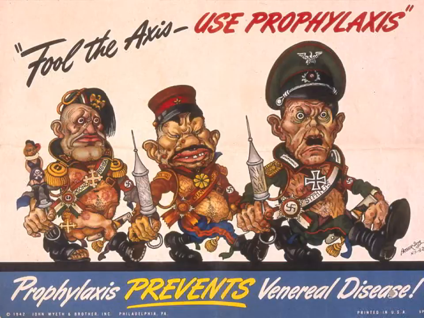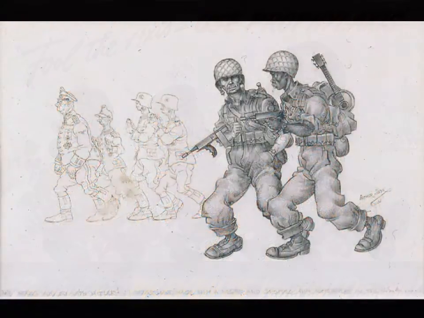These were made into posters and hung in the barracks of soldiers who were overseas, where he's equated Hitler to syphilis and the Japanese to chancroid and the Italians to gonorrhea. And this was produced by a pharmaceutical company in Philadelphia, the Wyeth Company. There were 2 of these posters that were reproduced.